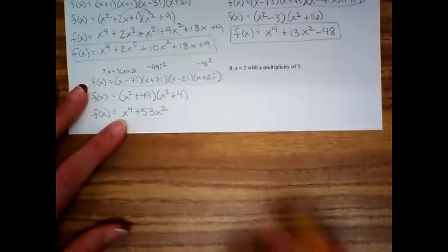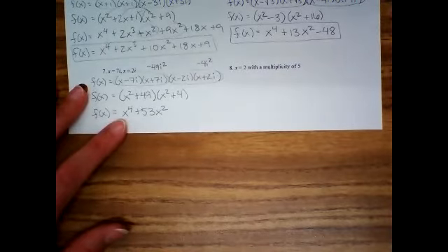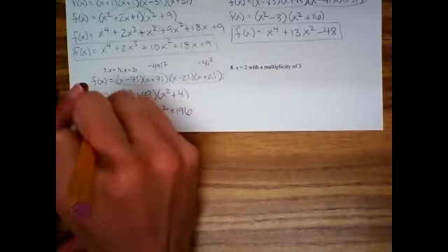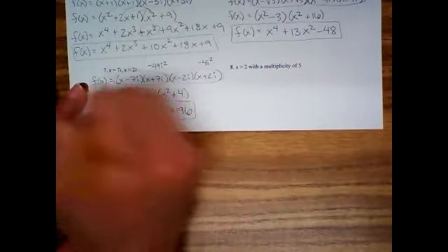49 times 4. There's 2 ways you can think of that. I would probably in my head just do 50 times 4 and then subtract 4. Because what would 50 times 4 be? 200, minus 4 would be 196. So this should be your final answer. Did anybody get that?